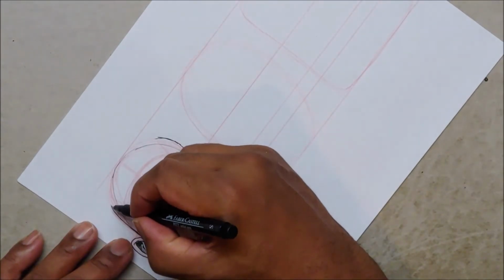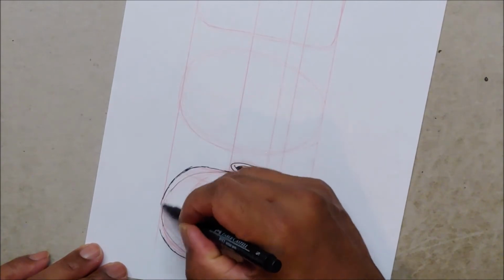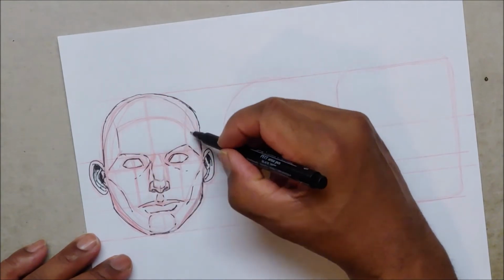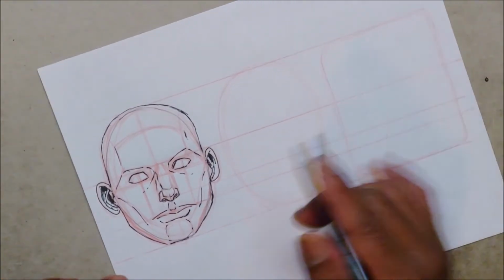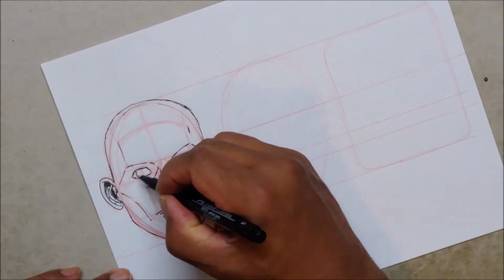I'm starting to speed up because I still want to do the profile and the other side part, but I just have the lines to show you guys. So usually if I'm doing that, I'll just get a little bit of indication of the temple, because if you put hair on that, you won't see any of that anyway. So then my eye.